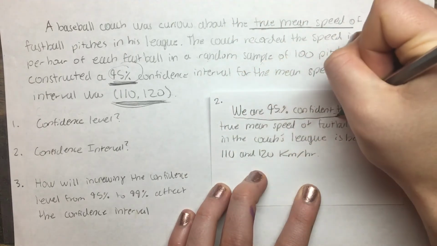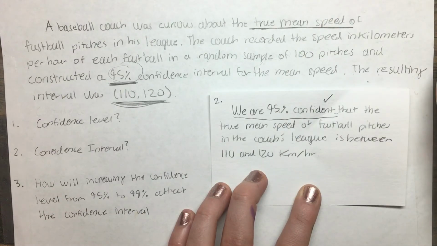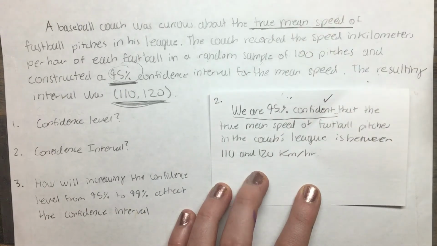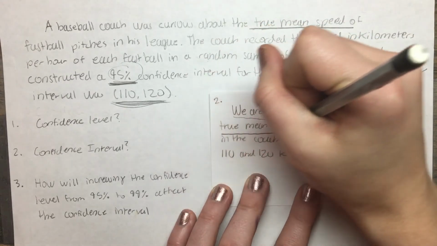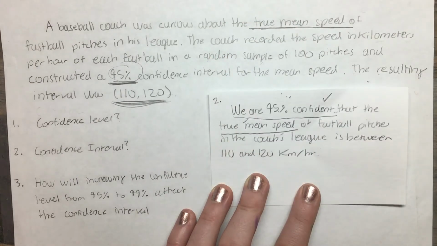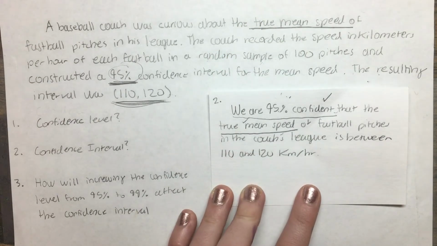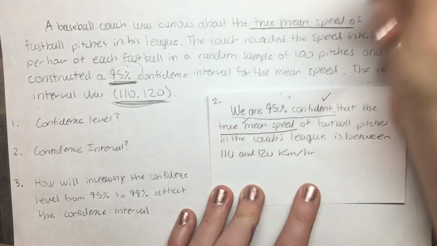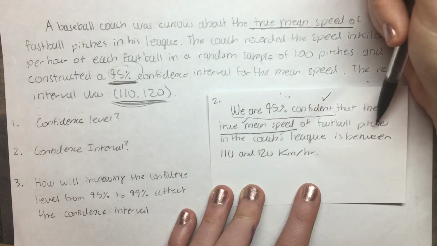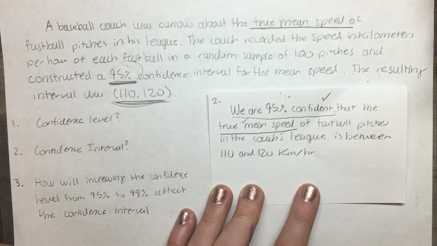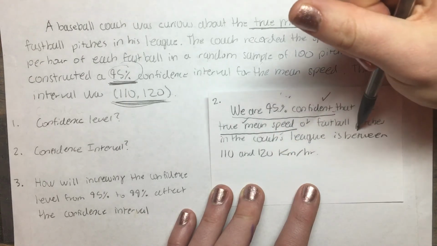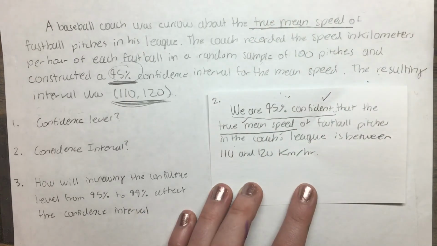So we definitely need to restate the confidence level in here. The next thing that's important to say is that the true mean speed, not just the true speed, it's the mean speed because it's the average of all of the data that he recorded. Okay. And fastball pitches in the coach's league, so that gives us context, which is important. And then at the end, it is important to restate what the confidence interval is. It is between 110 and 120 kilometers per hour.